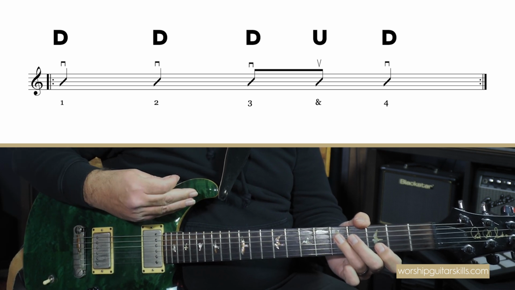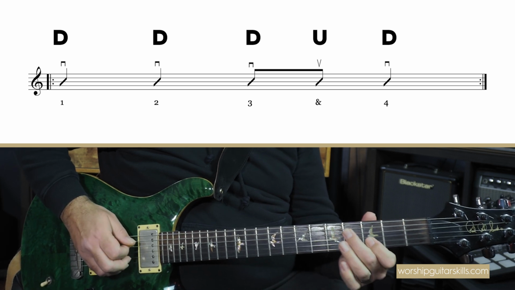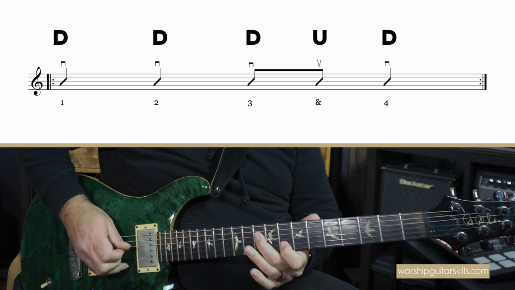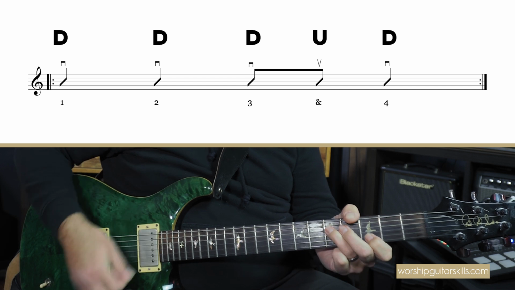So I've obviously got an overdriven sound here, so I can take those voicings I've just shown you. G, D, E minor, C, and I can play down, down, down, up, down. It sounds like this.